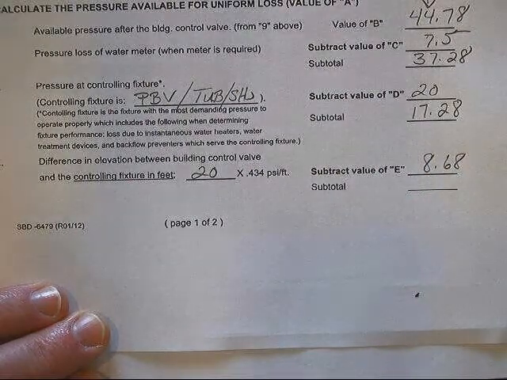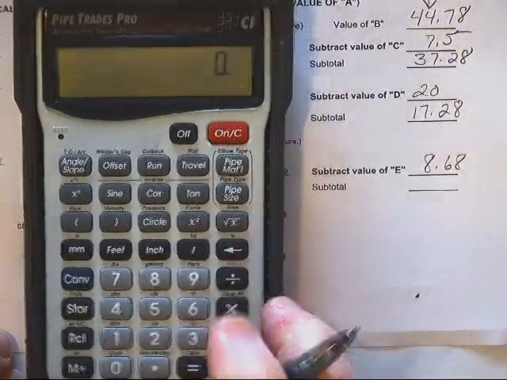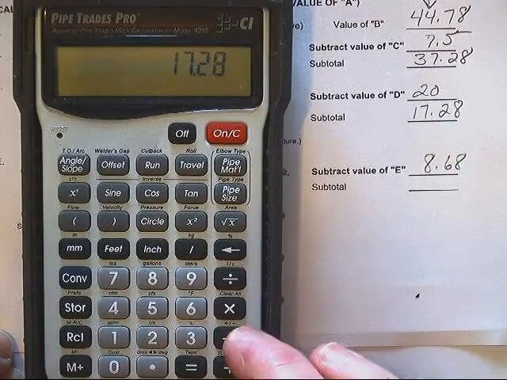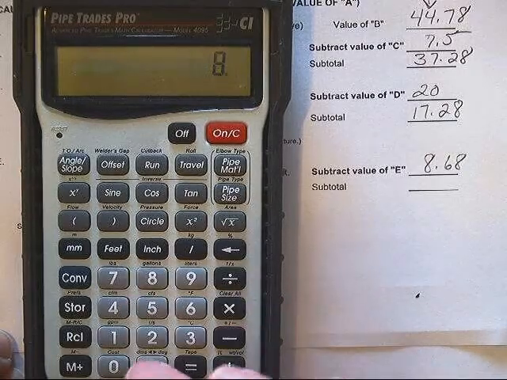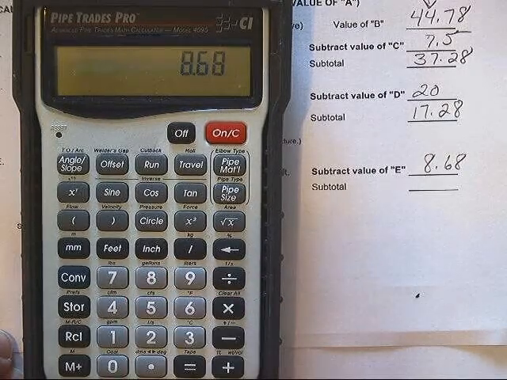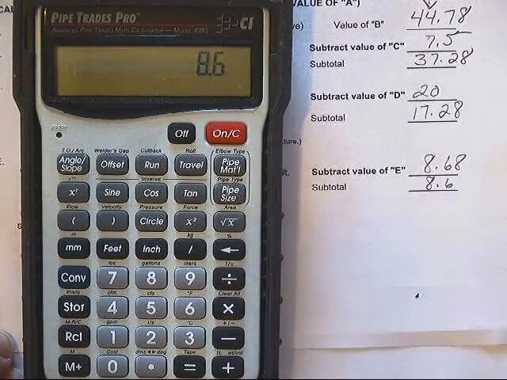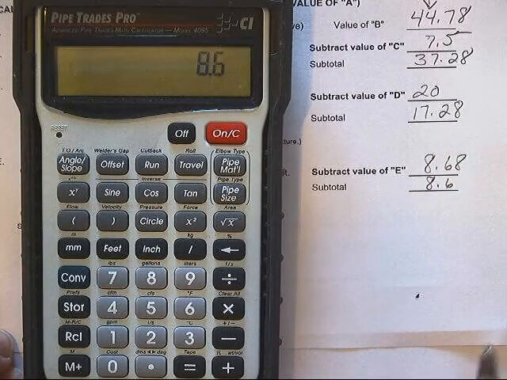8.68 psi. Now, last step, take our 17.28, subtract 8.68, and we will be at 8.6 psi at the bottom of the page.